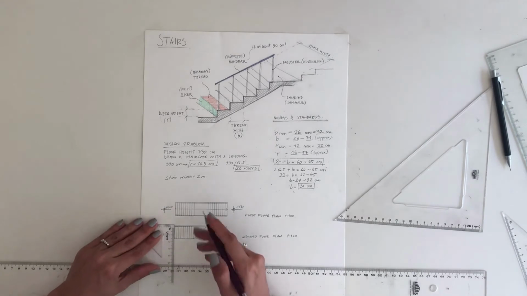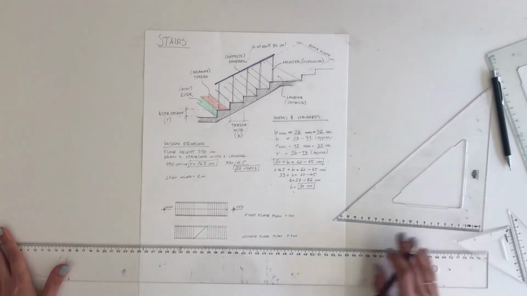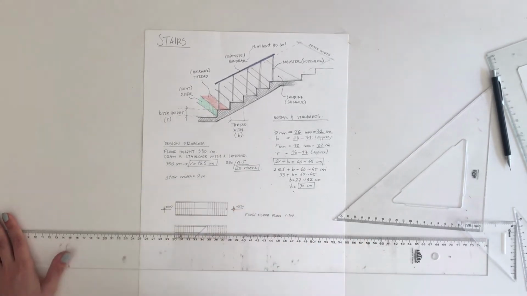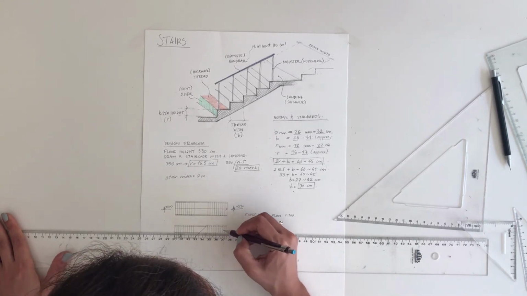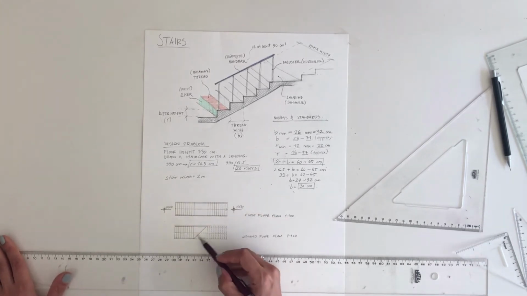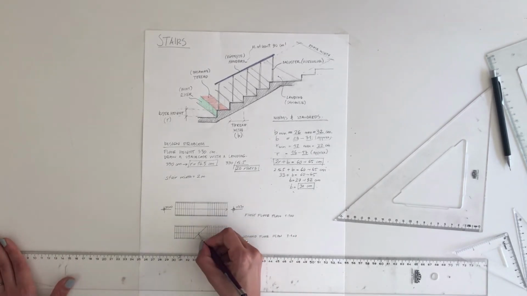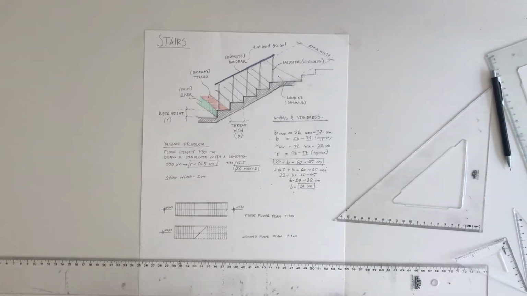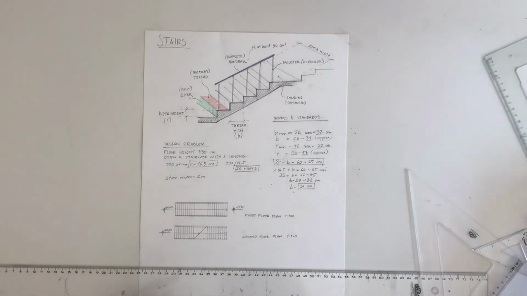Again, I need to put the arrow to show the direction of climbing, but also I will put that arrow in dashed lines after that cut because it's removed from my view. So now I know here is 0,0. My plans are finished. Let's draw a longitudinal section of this staircase.